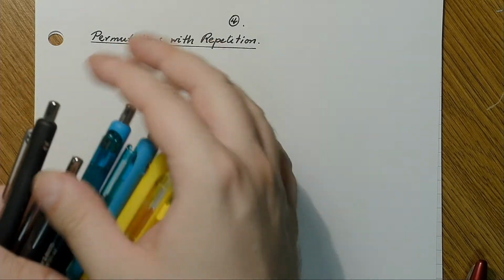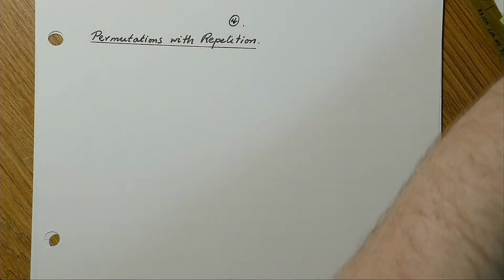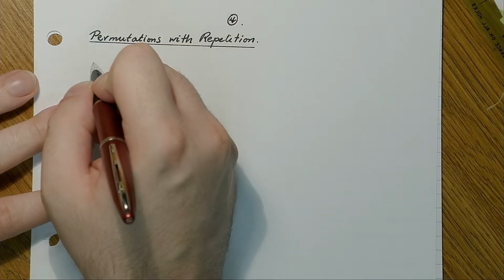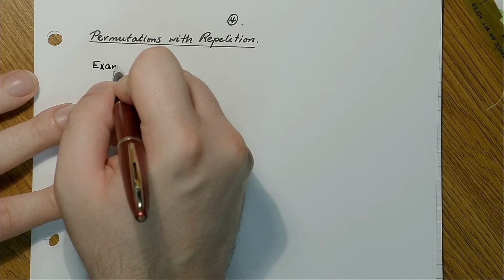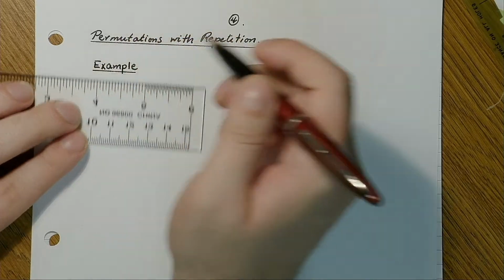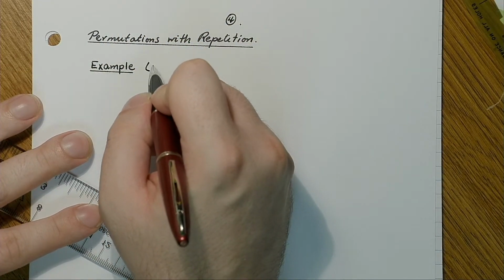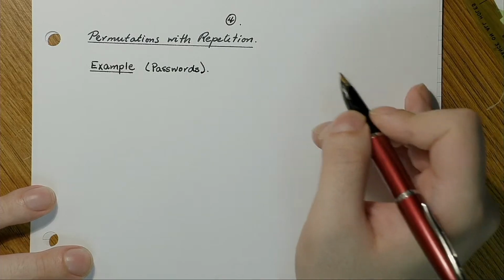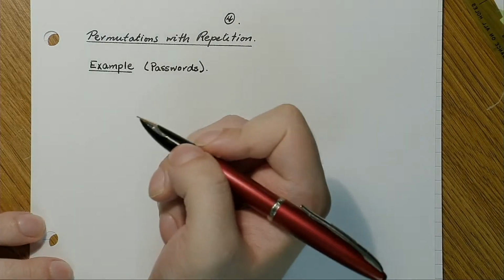So for instance, I can have multiple copies. So what I'm going to do is, let's work with passwords instead. So here's just the example. Let's say that this is an old style password.